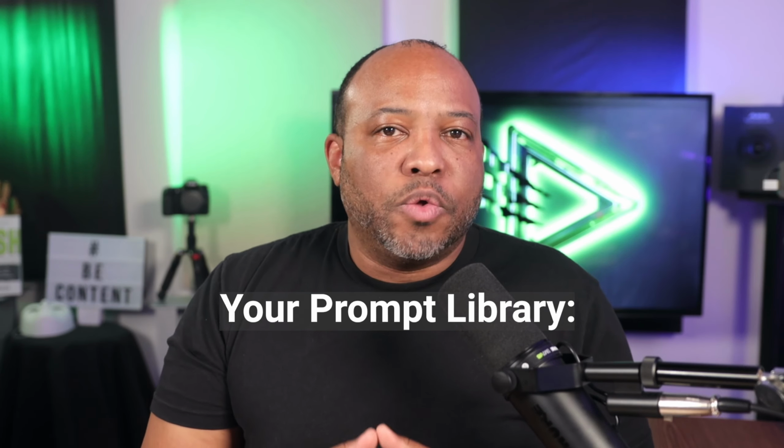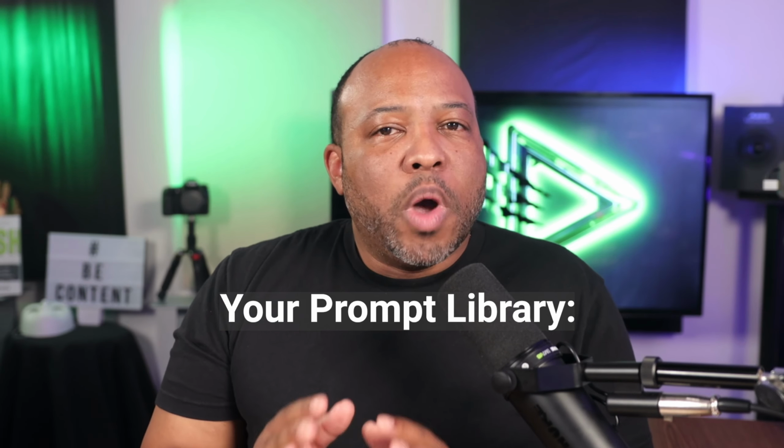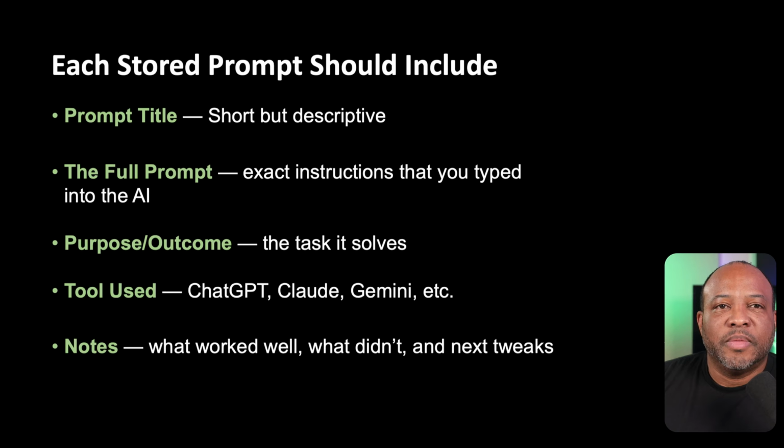Now, your prompt library doesn't have to be fancy. It's basically a collection of your prompts, so you can use whatever you already have, like Google Docs or Notion or a spreadsheet. What matters is that it's searchable and editable. As you build your prompt library, each stored prompt should include the prompt title, which should be short but descriptive, the full prompt itself, which is the exact instructions you typed into the AI chat, also the purpose and the outcome, what is the task that it was designed to solve, also the tools used, whether it was ChatGPT, Claude, or Gemini, etc. Now keep in mind, you may use this prompt across multiple platforms, but it's good to know which one you first started with and which one it worked with the first time.